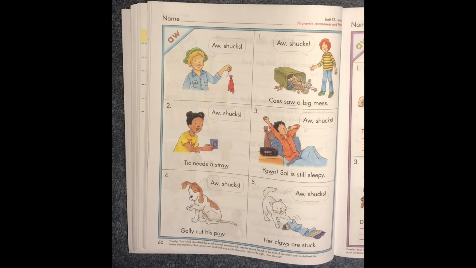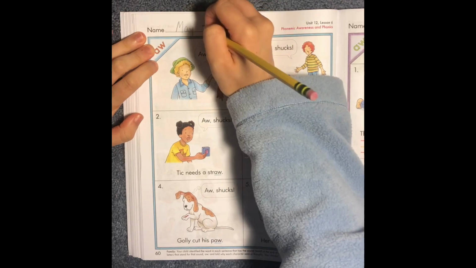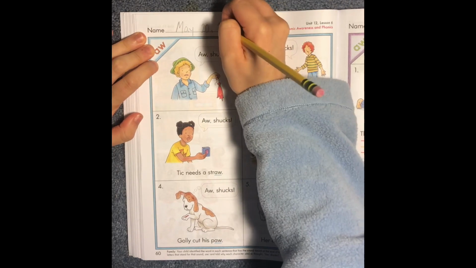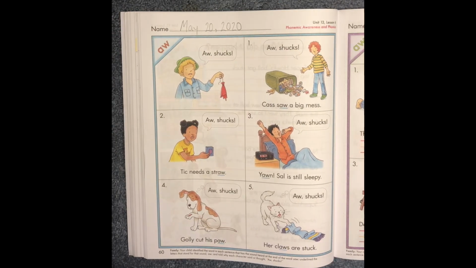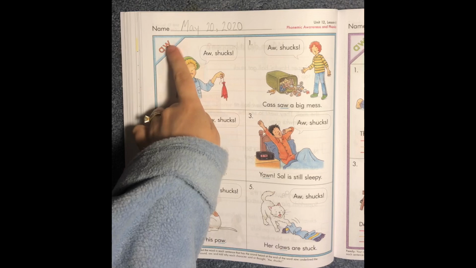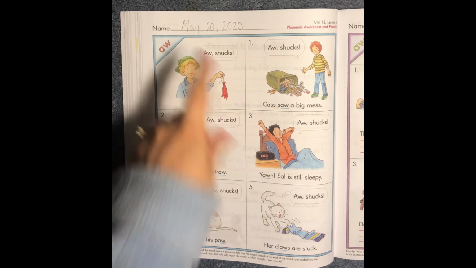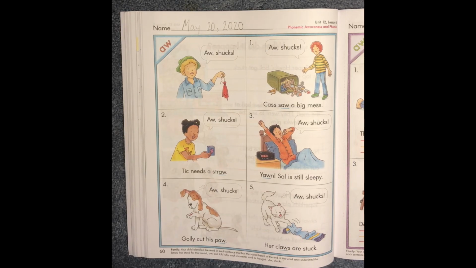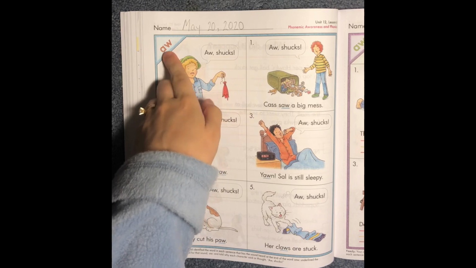Okay, let's get started. Let's start over here on Word Workbook, page 60. So go ahead and turn to that page. Let's write the date at the top, May 20th, 2020. And this week we are learning about words with these two letters. What two letters do you see? A, W. When you put A, W next to each other, they make the sound aw.